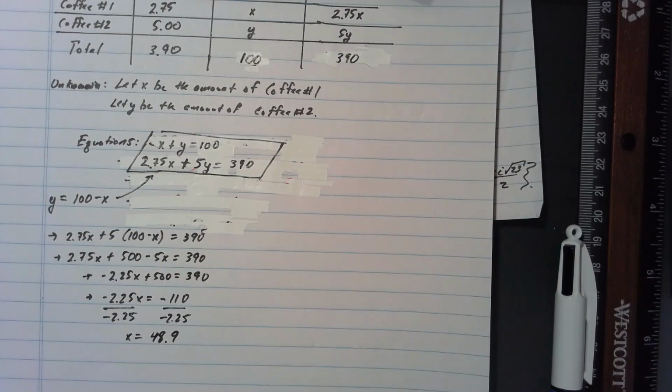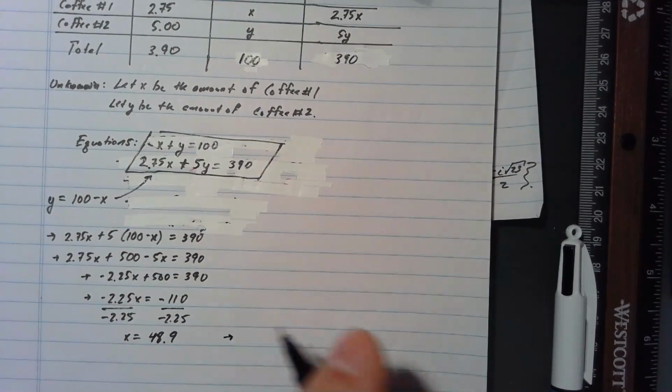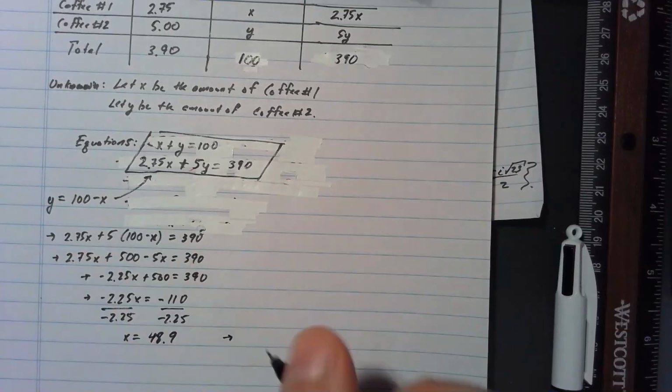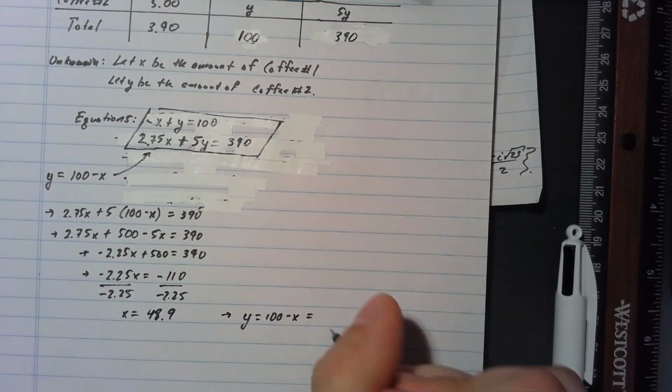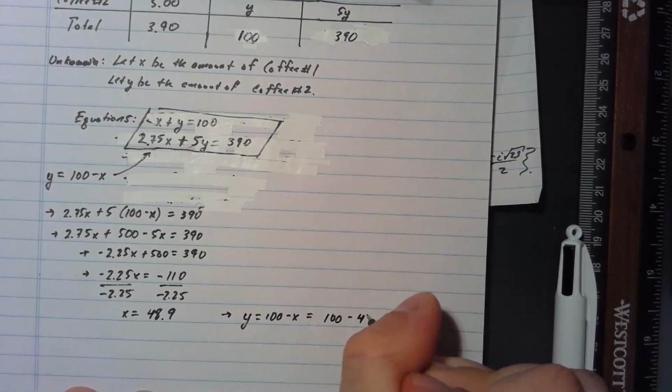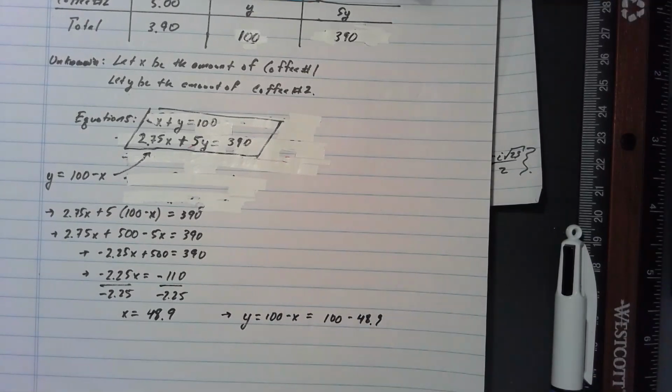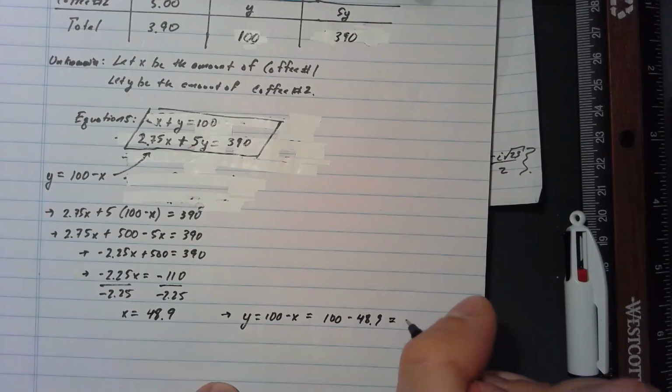Alright. So if x is 48.9, I'm going to take 100 minus that, so I could get y. So y was 100 minus x. So that's going to be 100 minus 48.9, which is roughly 51.1.